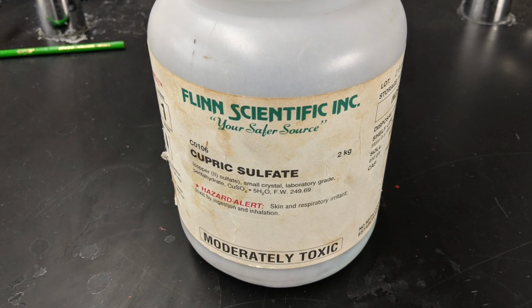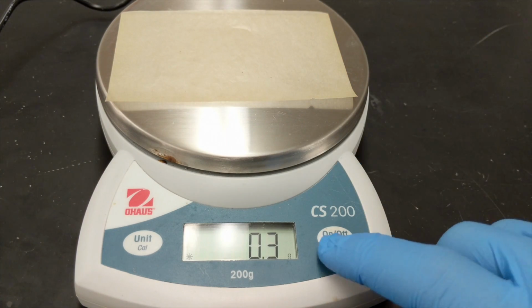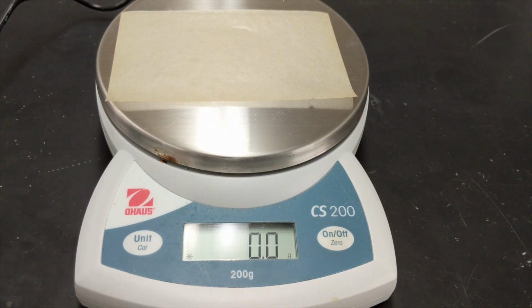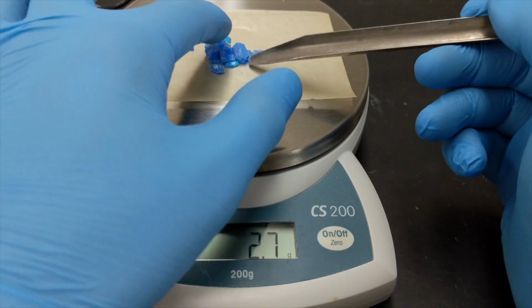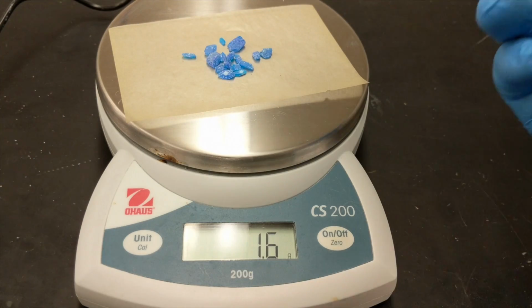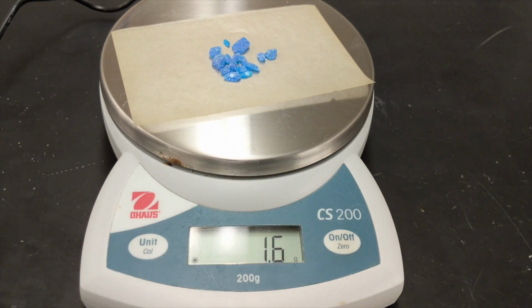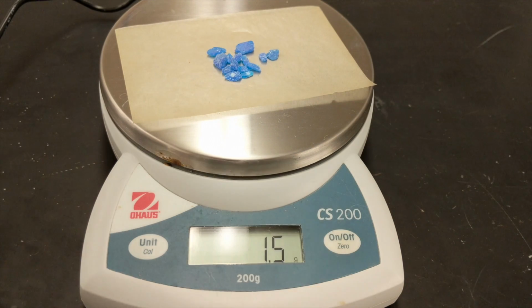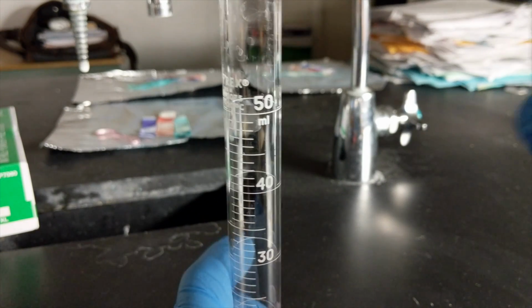Next, we need cupric sulfate. Use weighing paper to measure out 1.5 grams of cupric sulfate. Then measure out 100 milliliters of purified water.